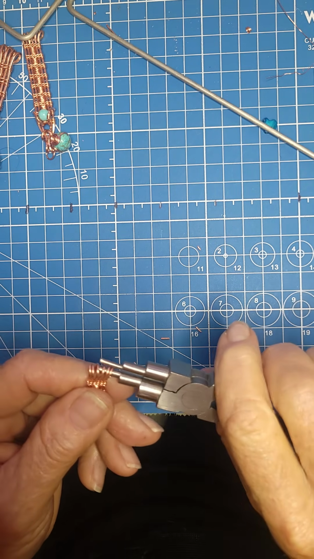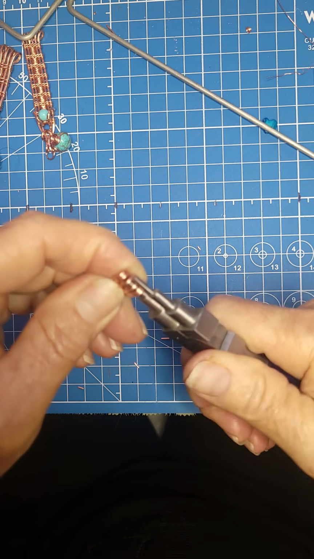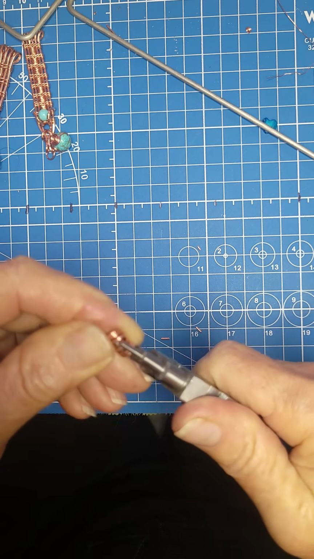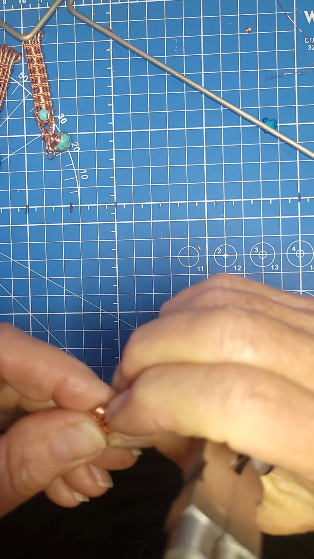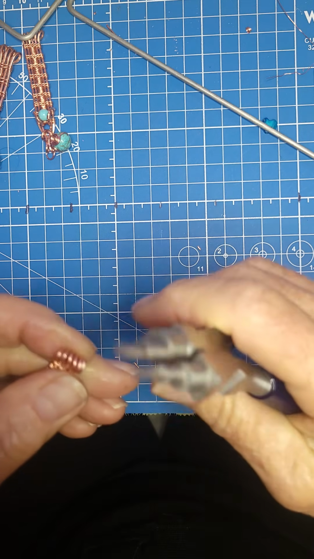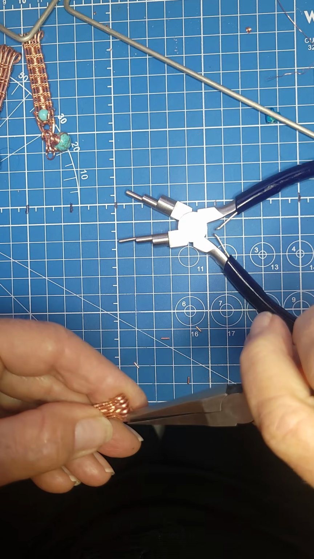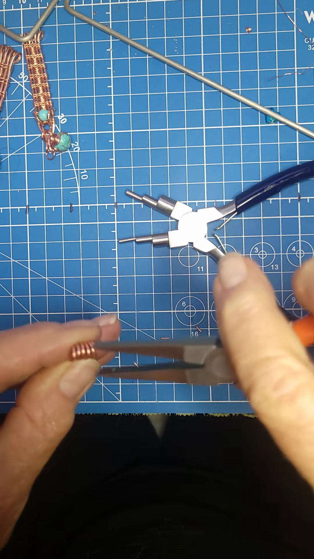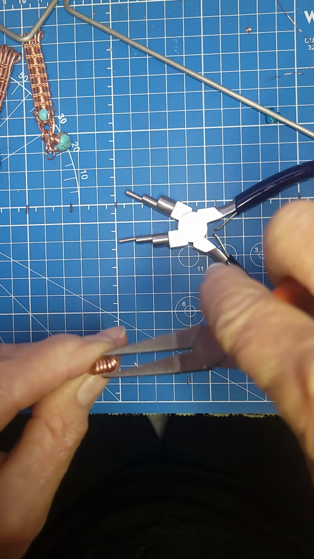I'm going to come in, curl that down, and I'm holding really firmly. It's very hard to get all your wires to line up evenly when you have this many together. You have to do, in my opinion, a lot of personal tweaking to get them to line up. Then I'm going to start pushing them in to themselves.